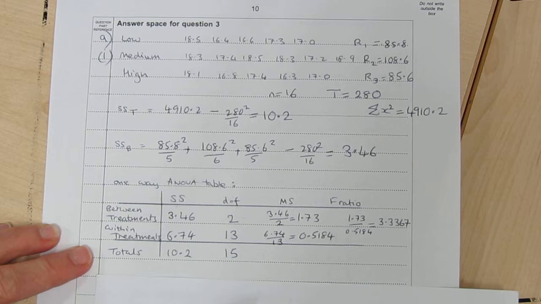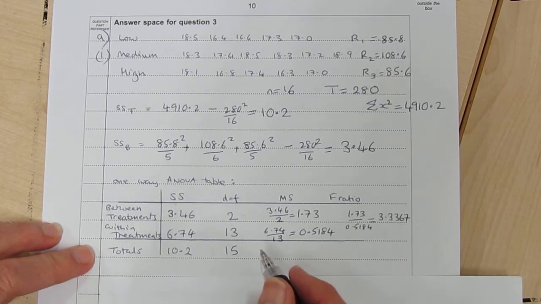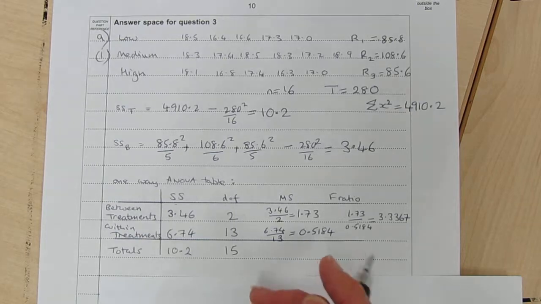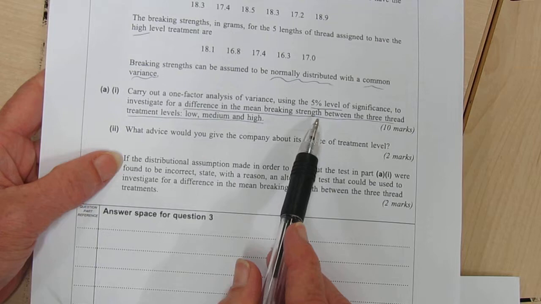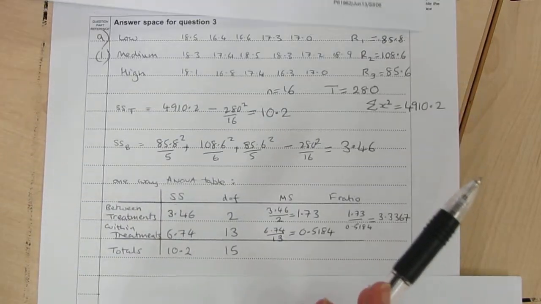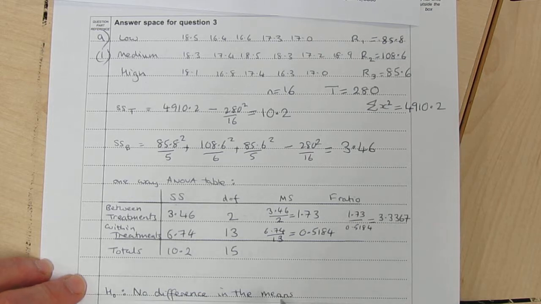Now, going back to the actual hypothesis test, going back to the question, you're required to test for a difference in the mean breaking strength. So H0 is always no difference in the means.